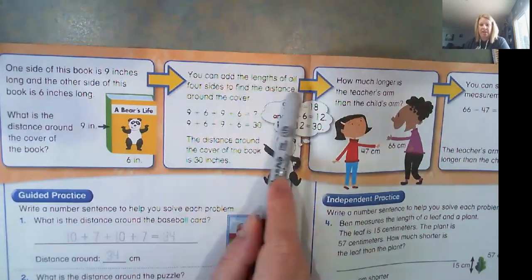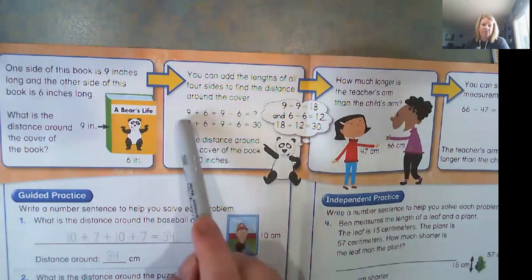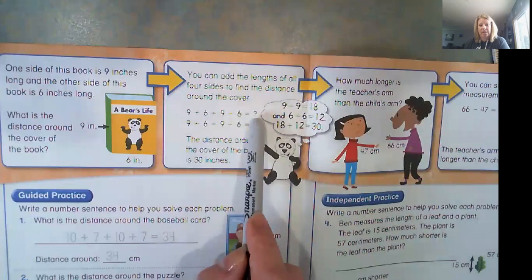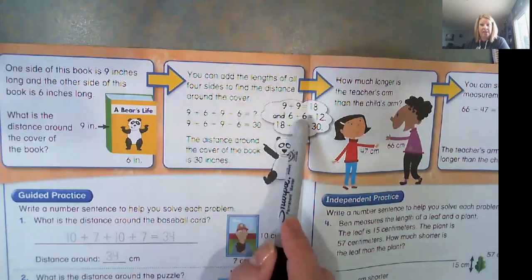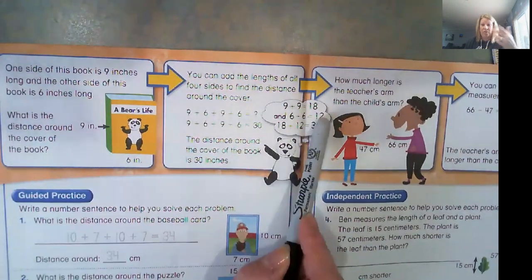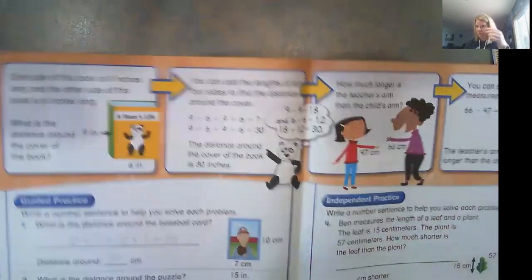So it says you can add the lengths of all 4 sides to get the distance around. And they showed 9 and 6 plus 9 plus 6. And then the bear's thinking like I did on the front page. He added the doubles together. 9 and 9 is 18, 6 and 6 is 12, and then he added those together to get 30.